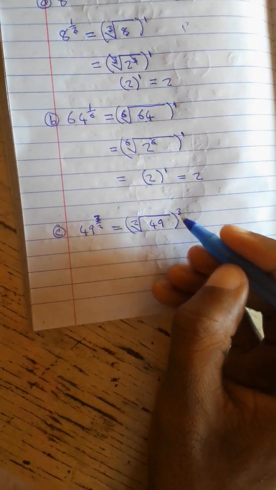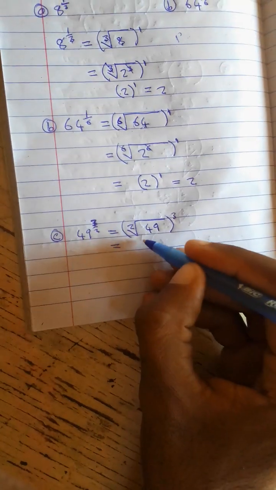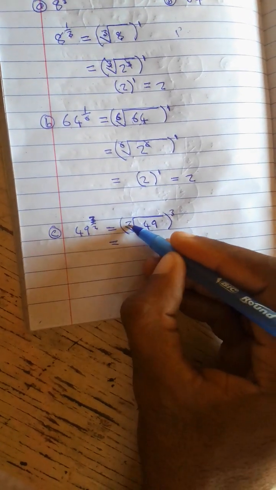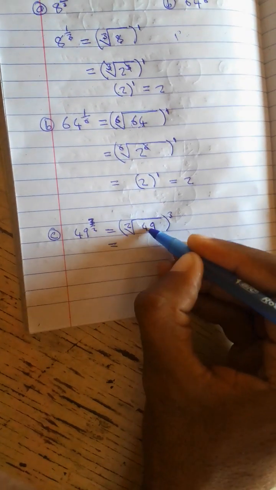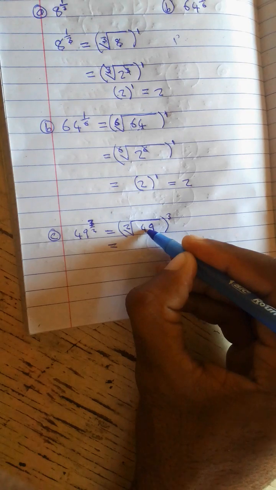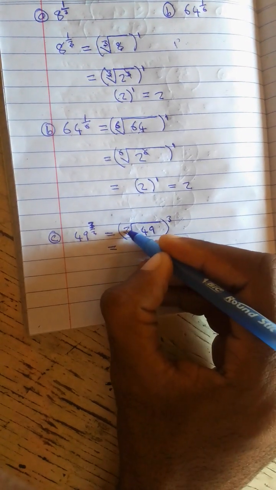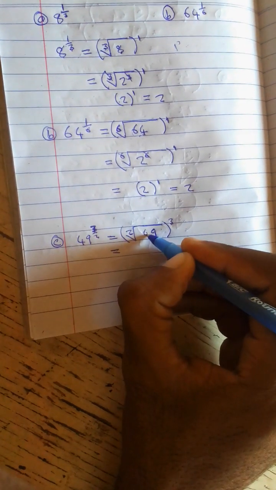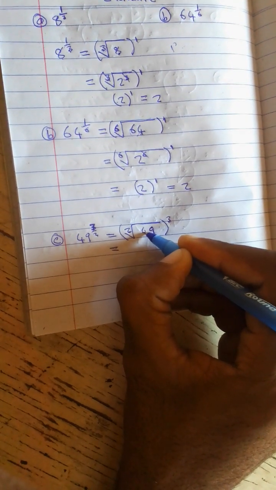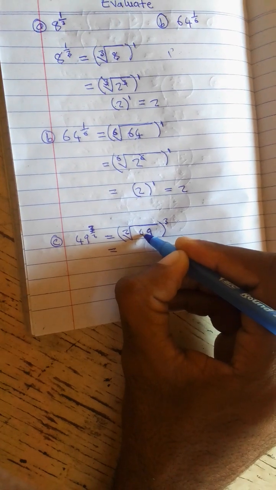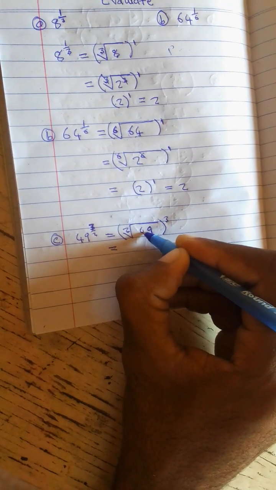Then following the same procedure, this simply means that we should express the number which is inside the brackets. We should find a number that if we raise it to the power 2, it must give us 49. So you can start trying out the numbers. You can start from 1. 1 to the power 2, we get 1. 2 to the power 2 is 4.